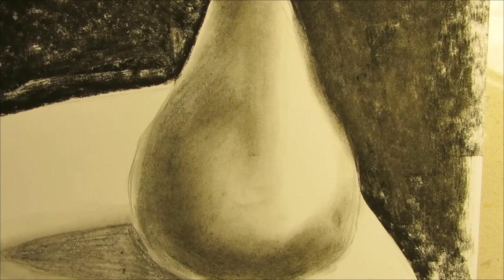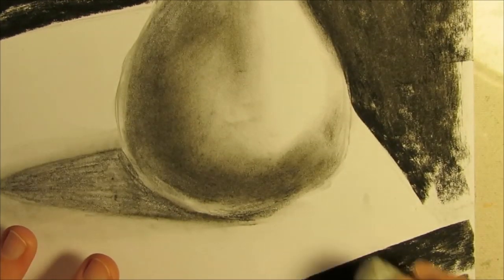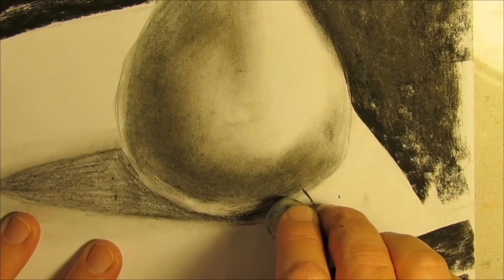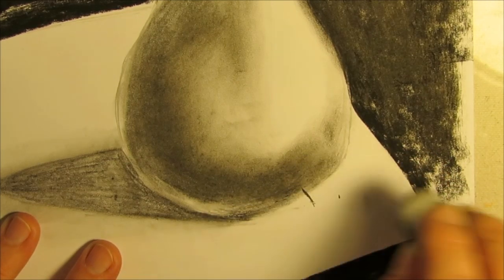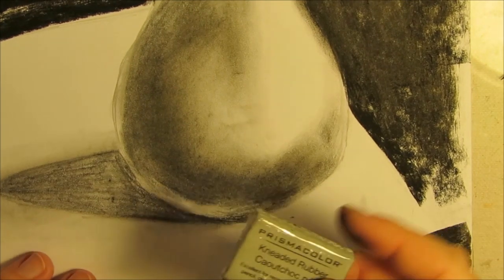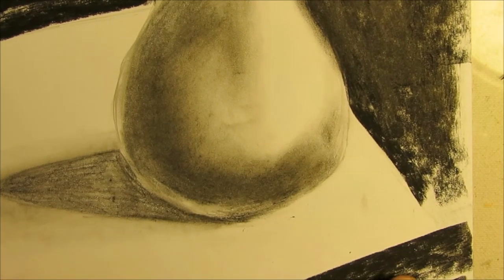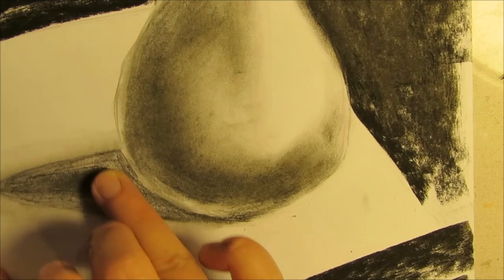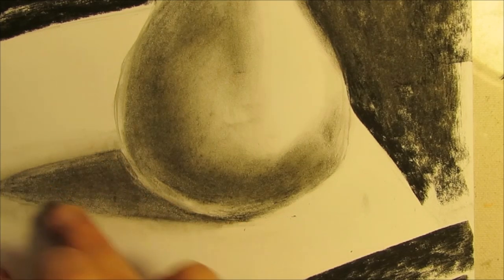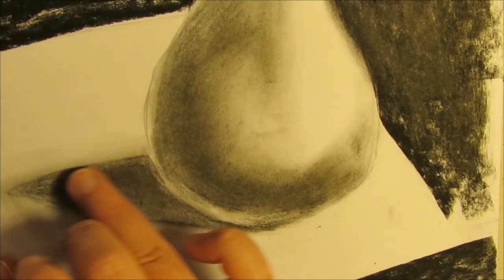Okay, if some of your edges get a little muddied, you can go with an eraser and find them again. The gum eraser, the kneaded eraser, works the best on charcoal. Okay, and I'm really going to blacken up my shadow here.